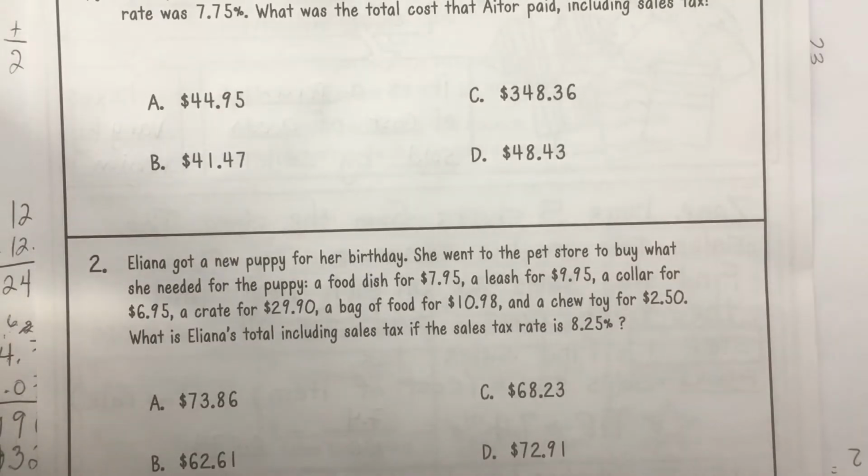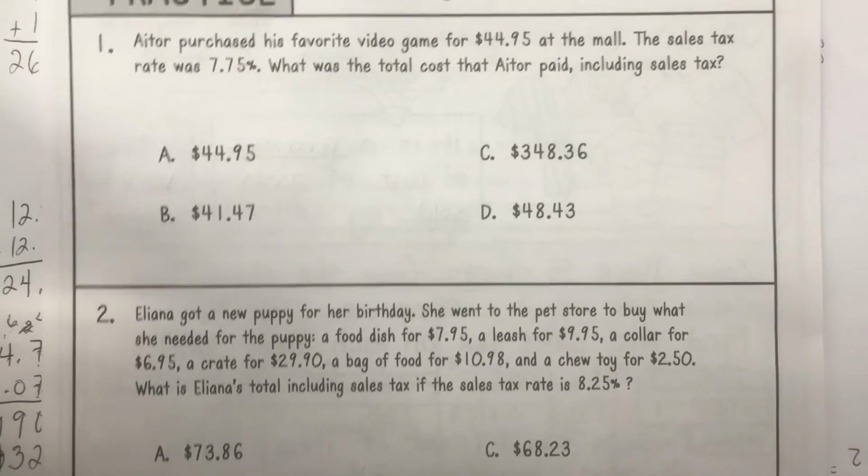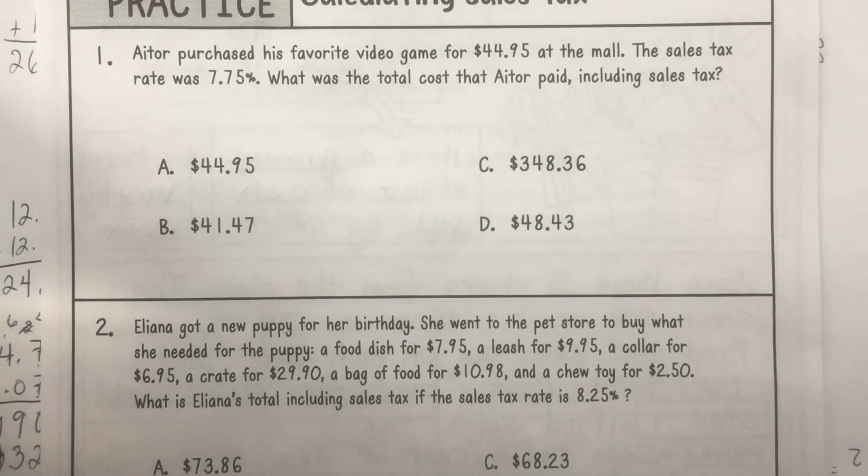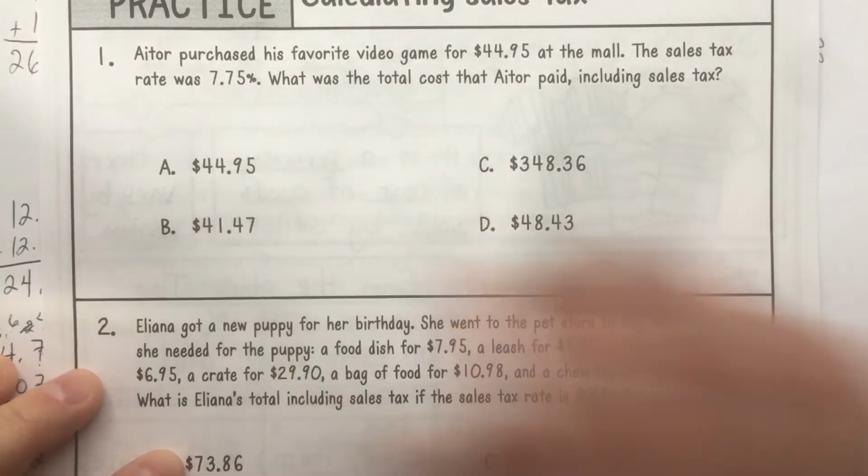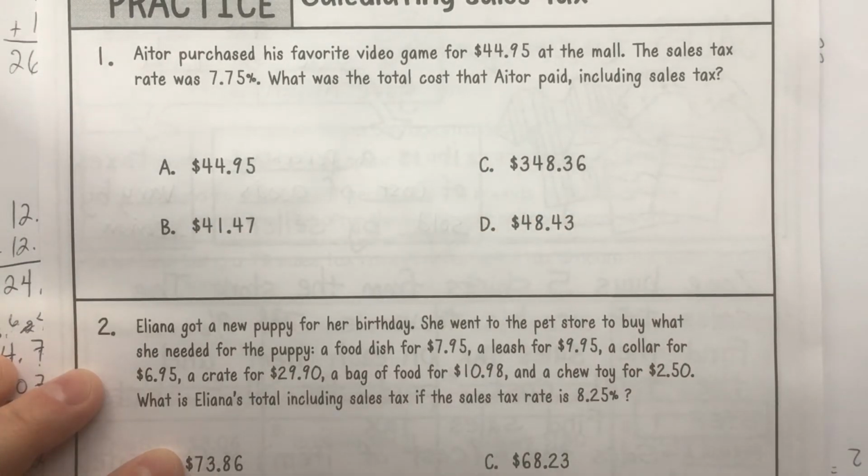All right, this looks like a lot, but it's only 3 problems, okay? So it says here, he purchased his favorite video game at the mall. The sales tax rate was 7.75%. What was the total cost that he paid, including sales tax? All right, so for this problem, we have a price and we have a tax, and they want to know which one of these is going to be the total cost, including sales tax.